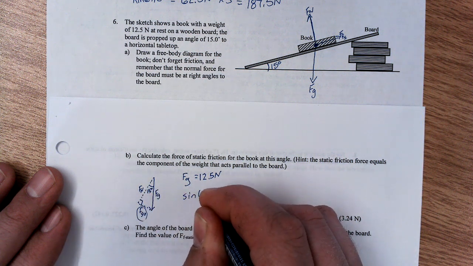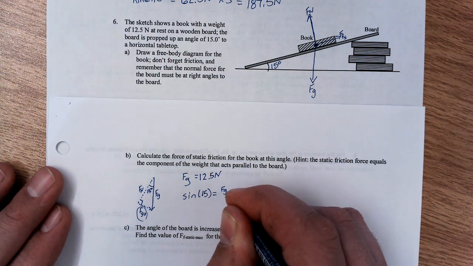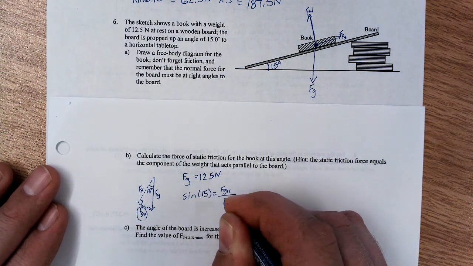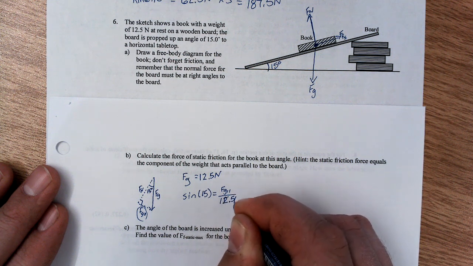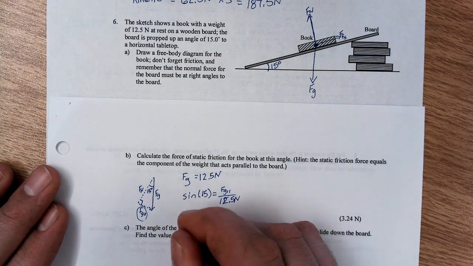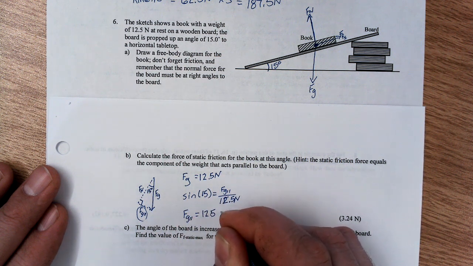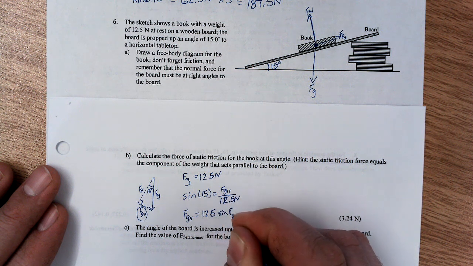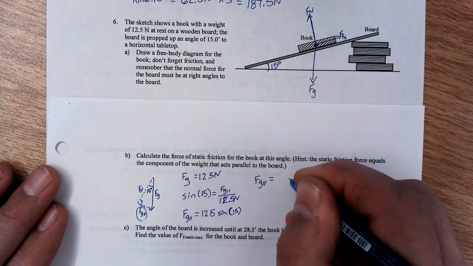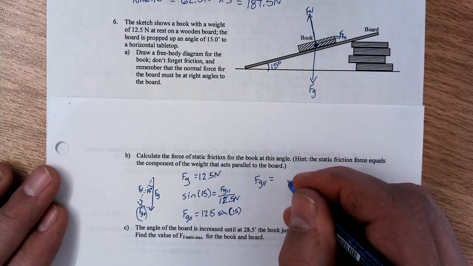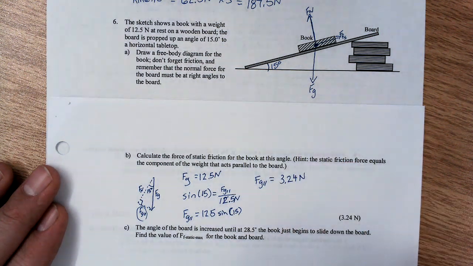Sine of 15 degrees is equal to opposite, Fg parallel, over the hypotenuse, Fg. We'll just put in the 12.5 newtons. So Fg parallel equals 12.5 times sine of 15, which is 3.24 newtons.